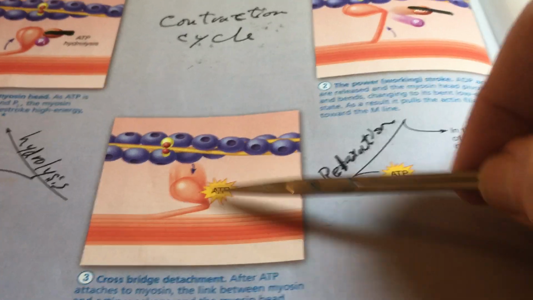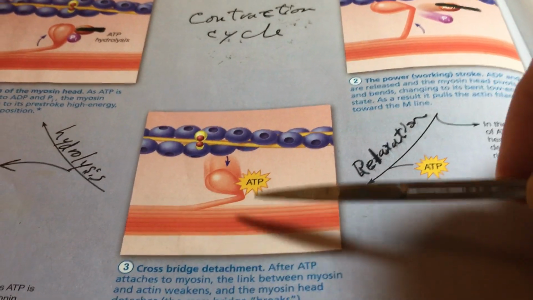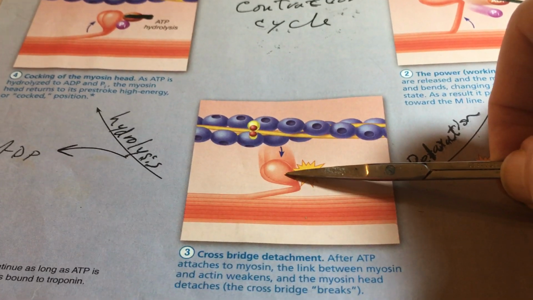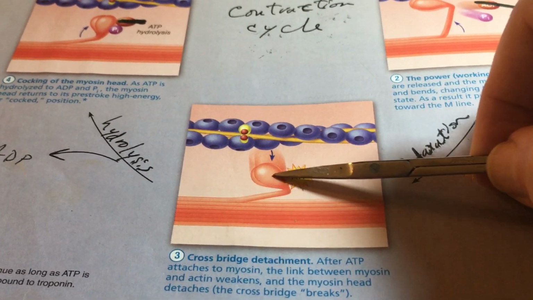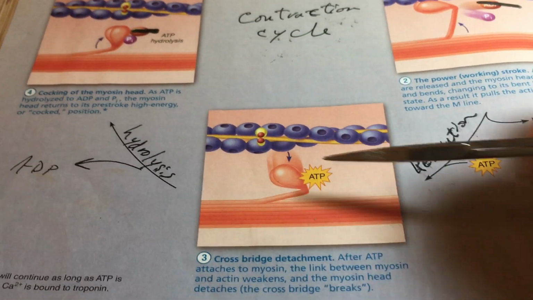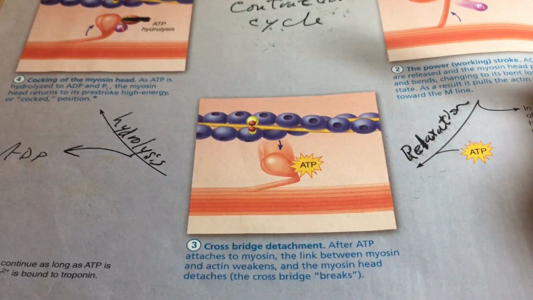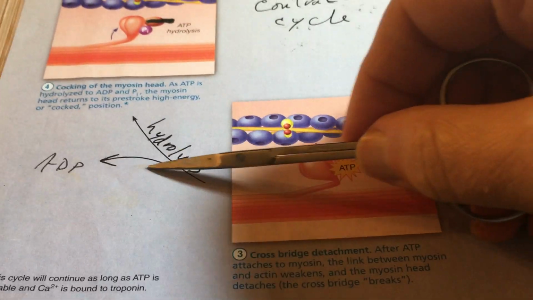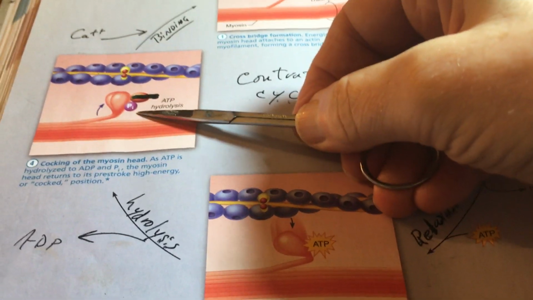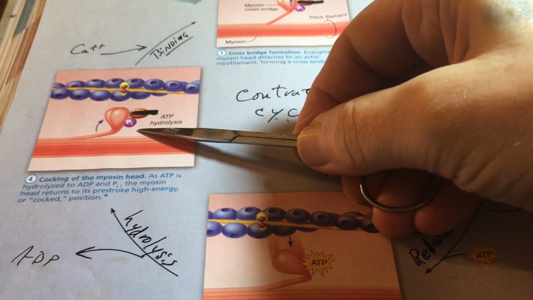Okay, so it's in love with that ATP right there. And as soon as it grabs its little ATP, because it's ATPase, it does a hydrolysis. It basically digests that ATP right down, and the ADP goes away, and we have phosphorylation, and we're back to our resting stage again. Isn't that cute?